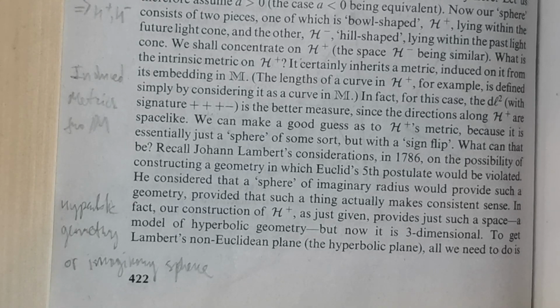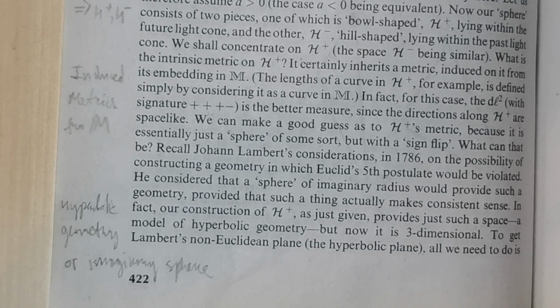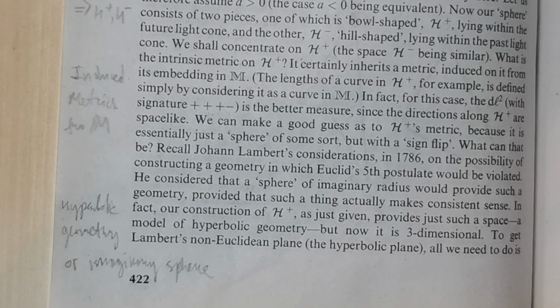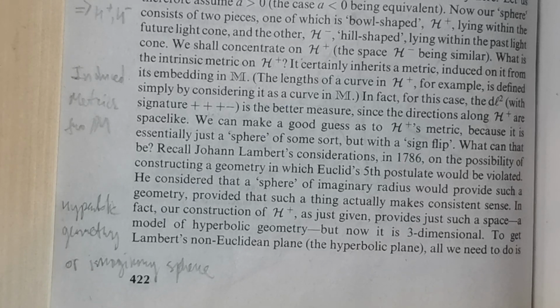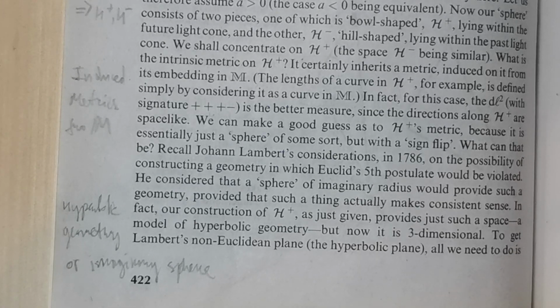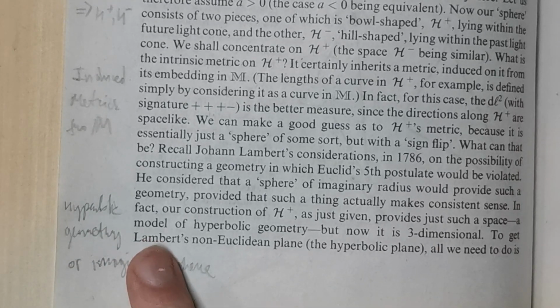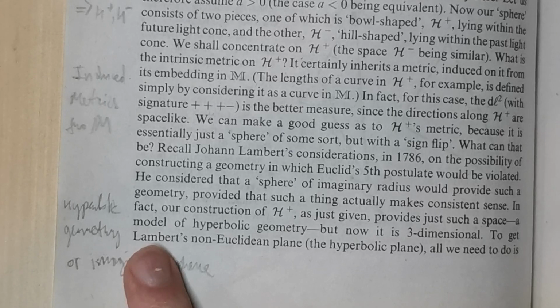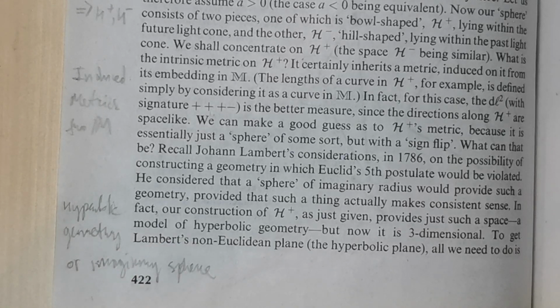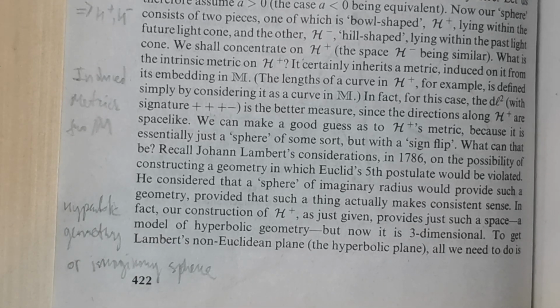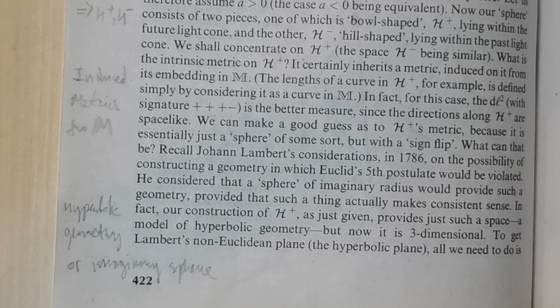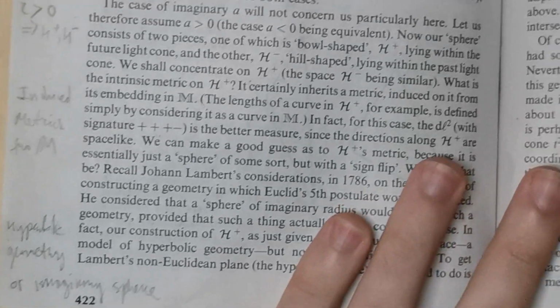Then he talks about the ideas from chapter 2, where we have already seen hyperbolic geometries and Lambert's idea of representing hyperbolic geometry as the geometry of a sphere with imaginary radius.